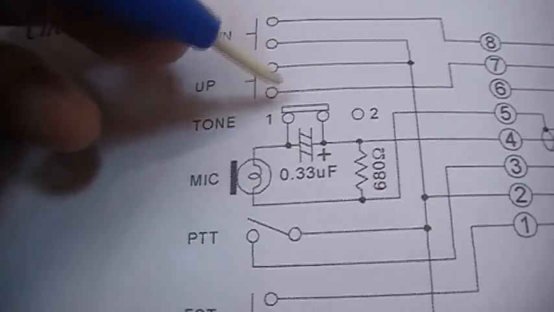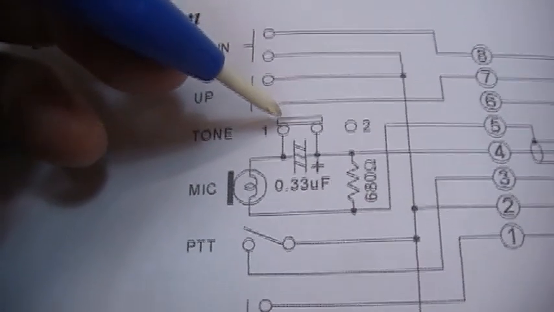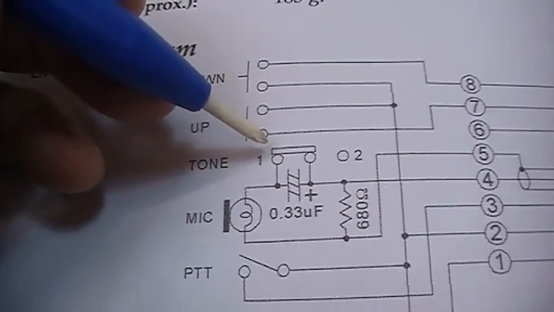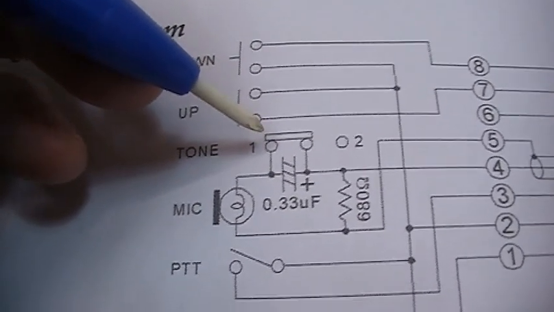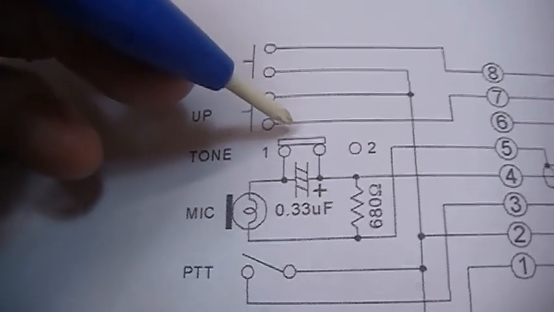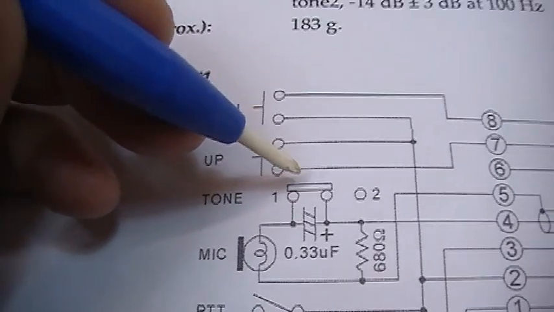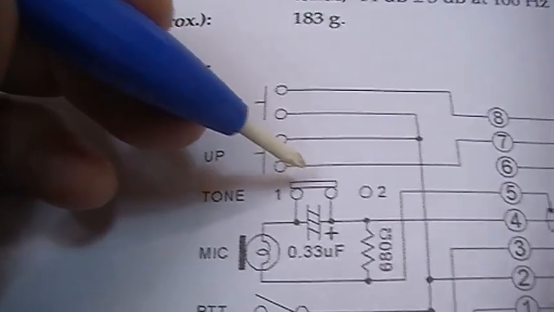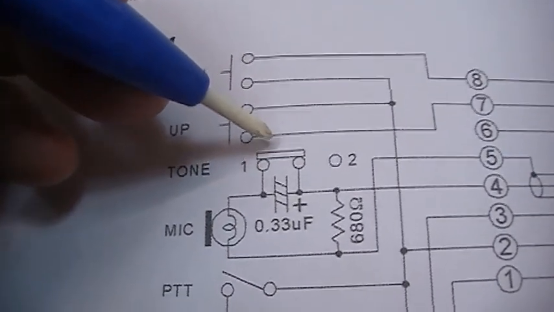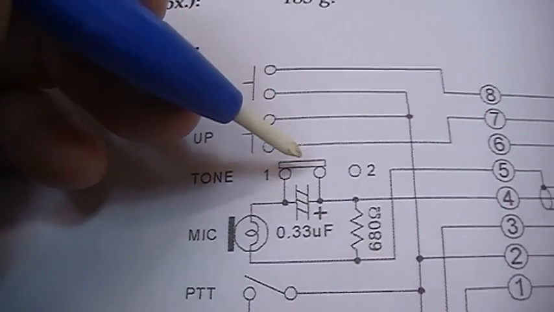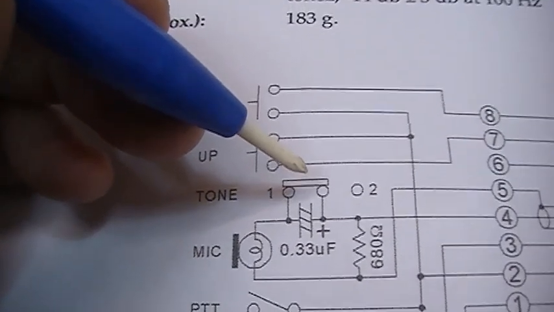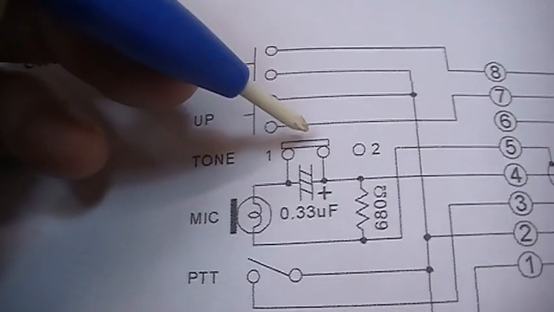And for SSB transmission we should go for more highs in the transmission, and therefore we choose a smaller capacity. So we should test how it works with the 47 nanofarad. That is a value which I've already chosen in some other projects, and it worked.